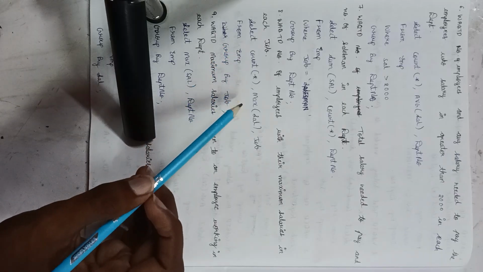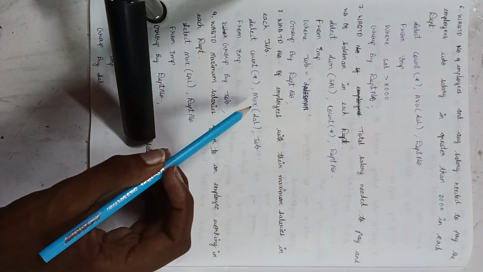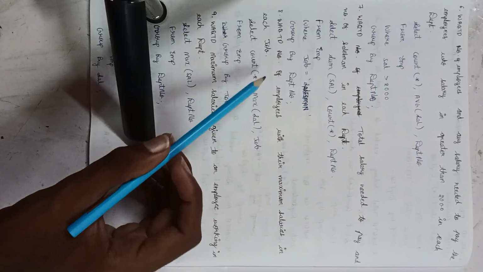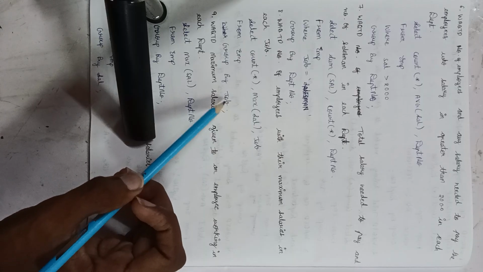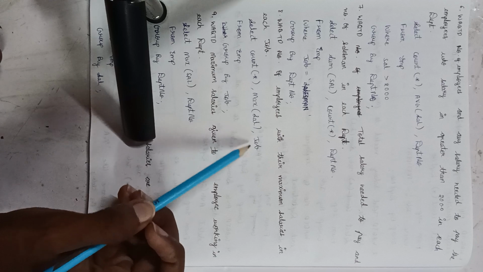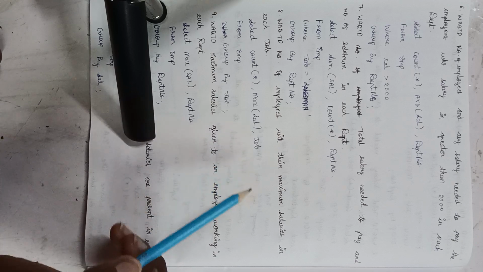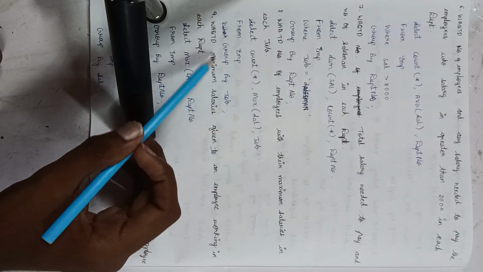Write a query to display number of employees with their maximum salaries in each job. Select count asterisk comma max of sal comma job. Here we want a maximum salary, so I kept max of sal comma. I am grouping by job, so I kept job also. It is called the group by expression, from EMP group by job.